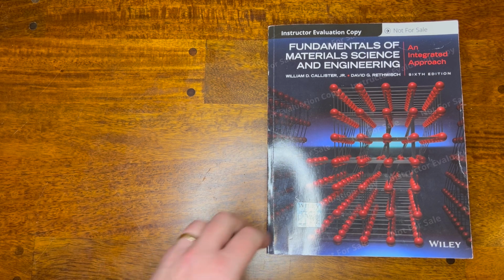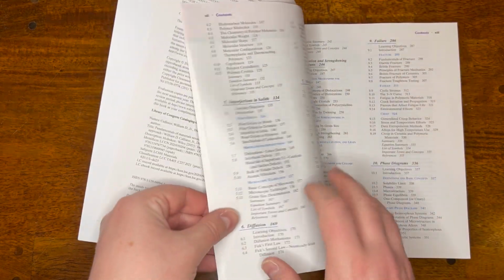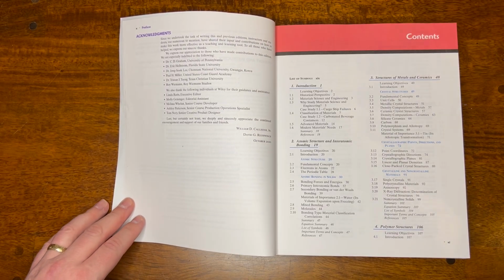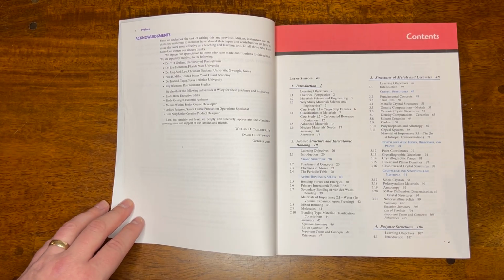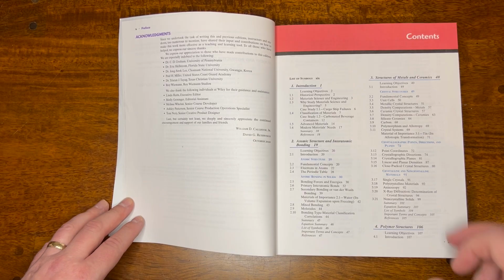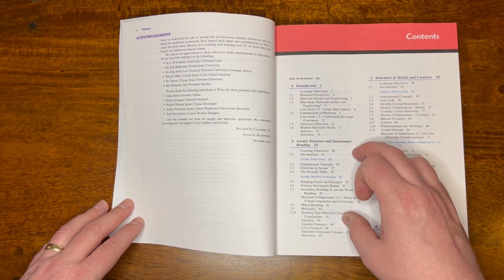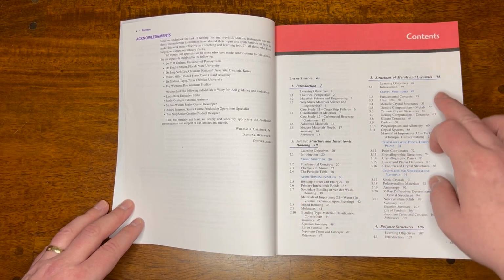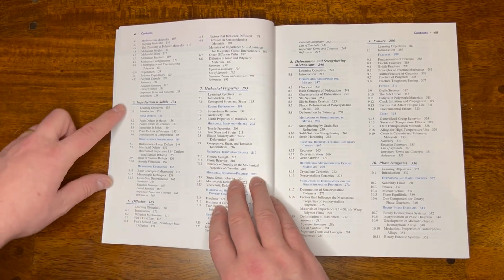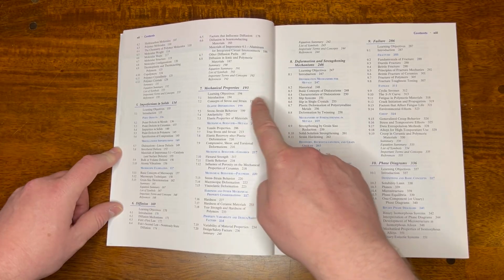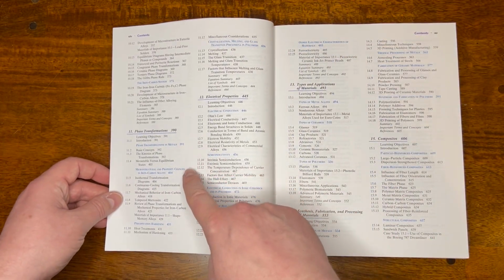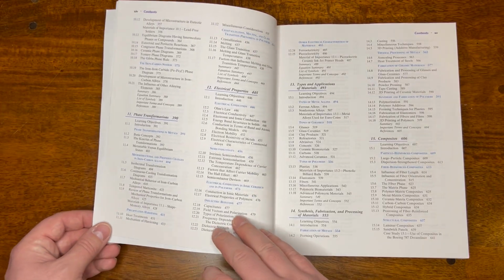All right, so let's go through what's in this book and why we use this in our course. I always like to show you what's in here. For our introduction class, a 3 credit hour course, we cover about half of this book, and then the other half is more or less covered in the second class. What we cover in this first class is the introduction, structure and bonding, that's atomic structure and bonding, and then structures of metals and ceramics, polymers. We also have imperfections in solids, diffusion, mechanical properties, deformation and strengthening mechanisms, failure, phase diagrams, phase transformations. Those are typically the chapters that we would cover in an introduction class.